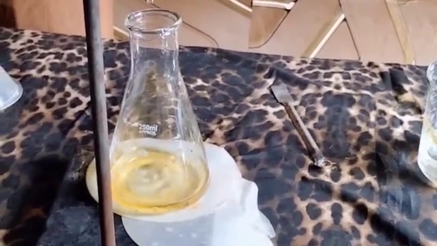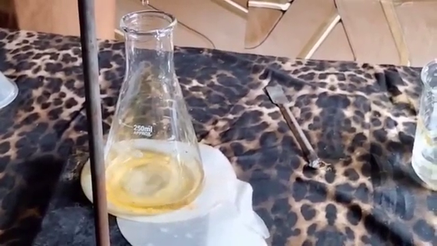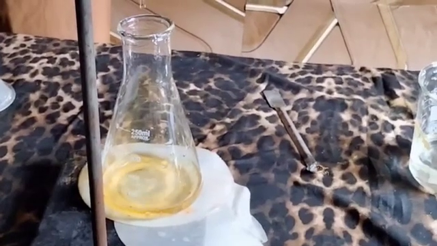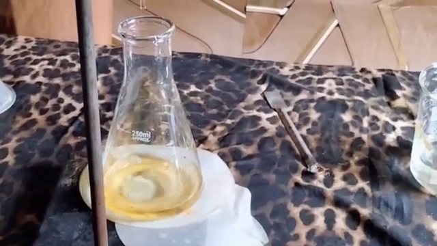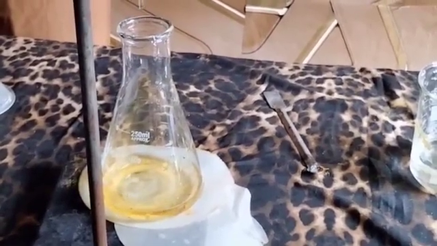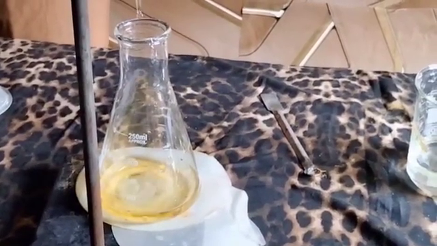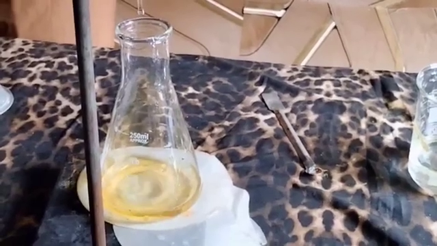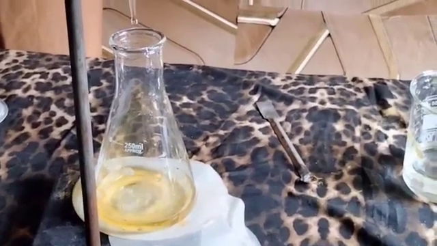So, as we're moving on, gradually we're approaching 8. We're moving on to see when the color will change. So take it slowly and see. We're going to have the accurate end point.